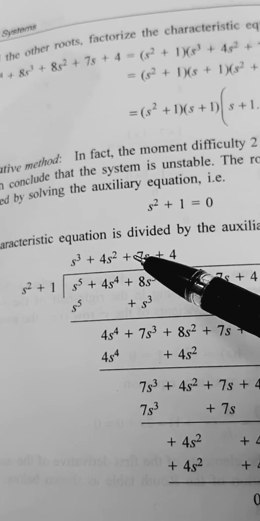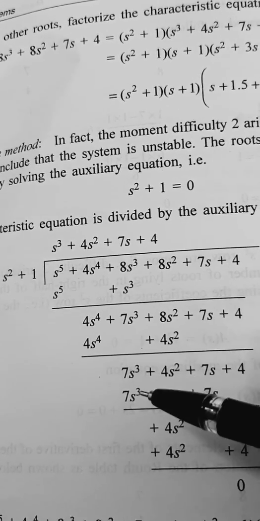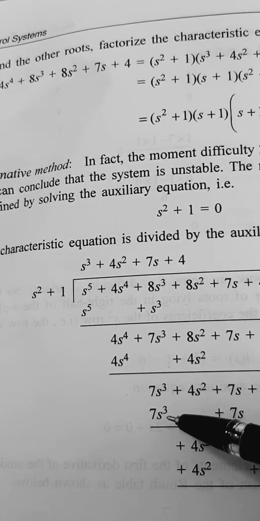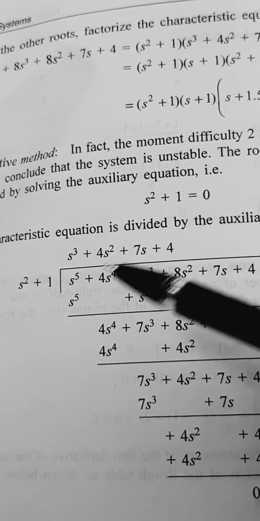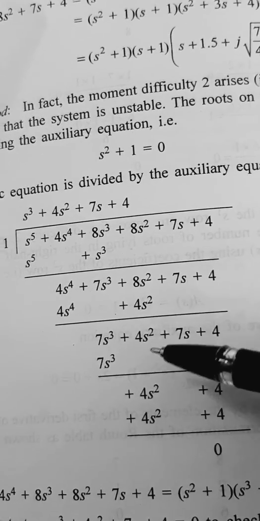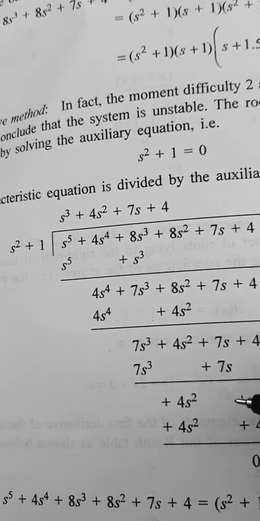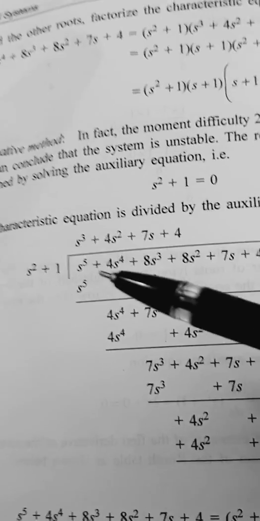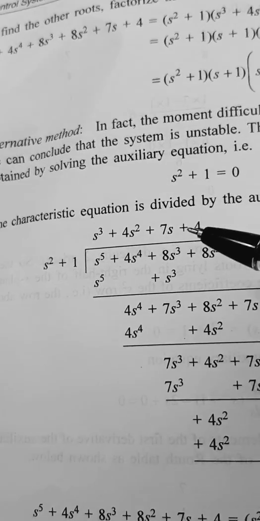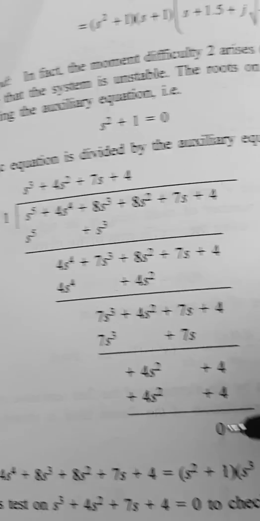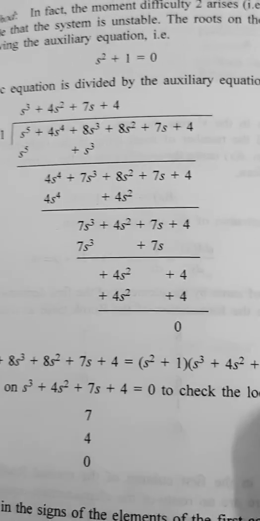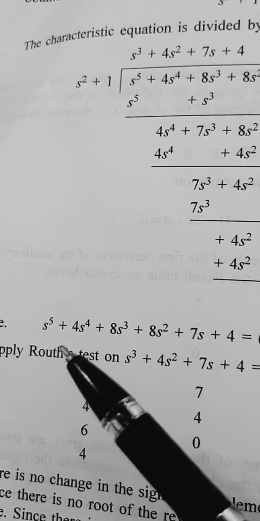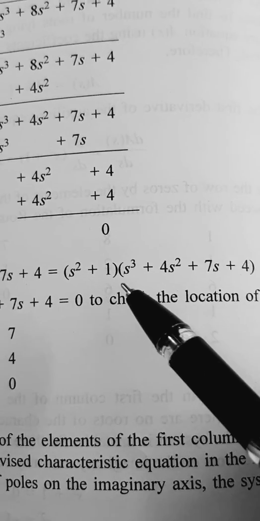For that, you have to use 7s here. 7s into s square, you will get 7s raised to 3, then 7s into 1, 7s. When you are subtracting, you will get 4s square. This will cancel 4. Here s square, 1, 4. So when you are using 4, 4 into s square, you will get, okay. So you will get 2 times s square plus 1, s raised to 3, 4s square, 7s, 4.